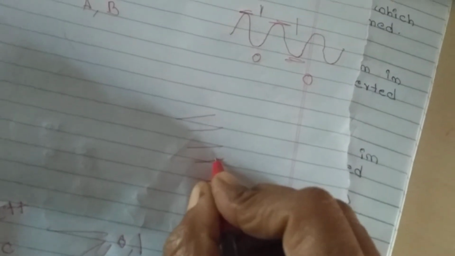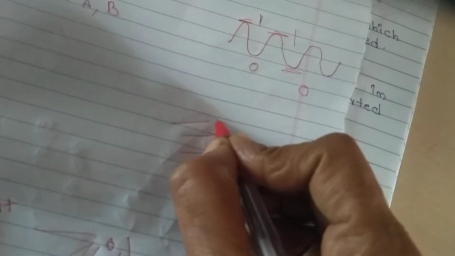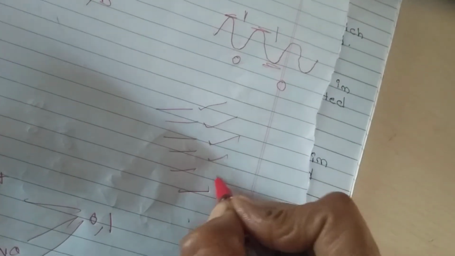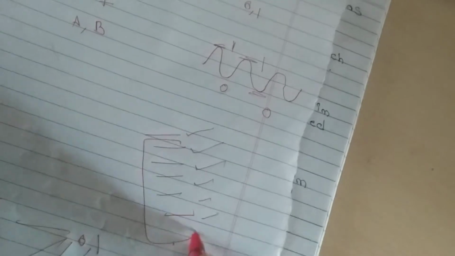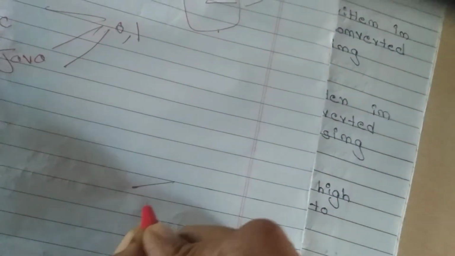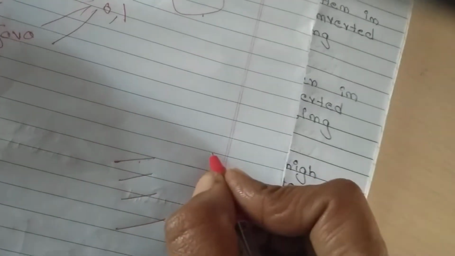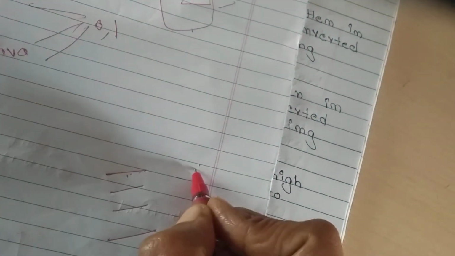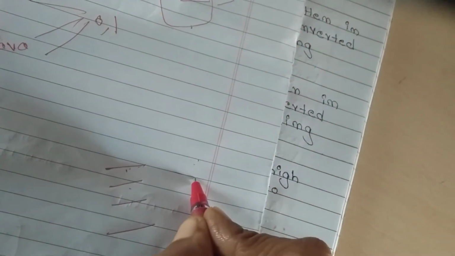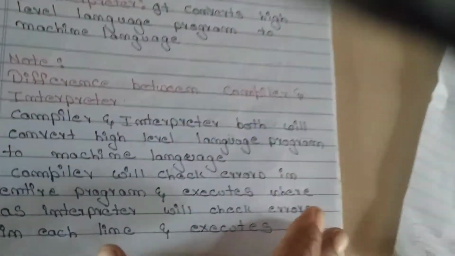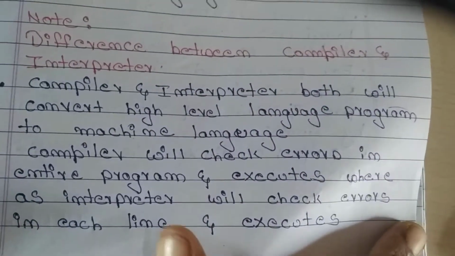For example, the program consists of these many lines. Compiler, what will it do? It will check the errors in this program, keeps it aside, checks errors here, checks errors here. Like that, all the errors it will check, and now executes the program. Interpreter, it will execute the program line by line. It will check the errors in the first line, execute it. Second line errors, execute it. Third line errors it will check, execute it. That is the difference. I just wrote it here. You can take a screenshot of it and read.